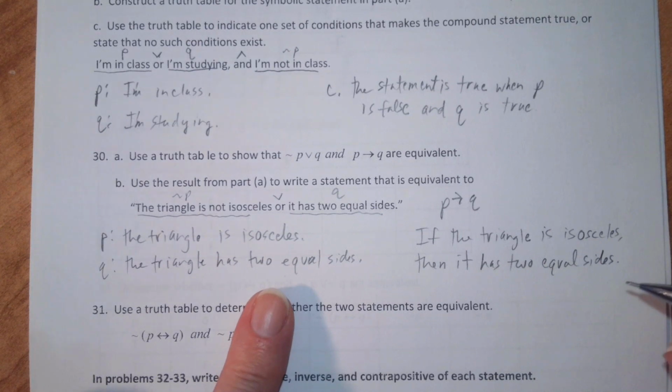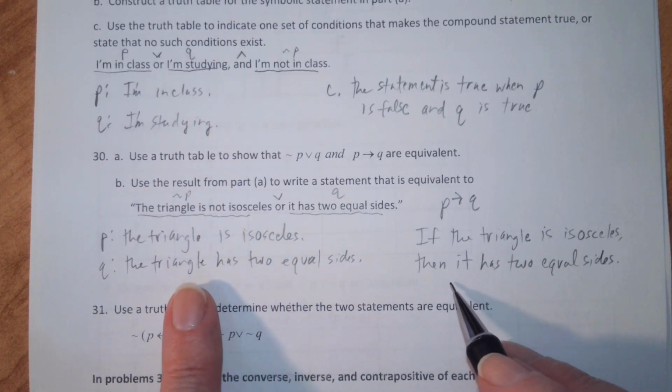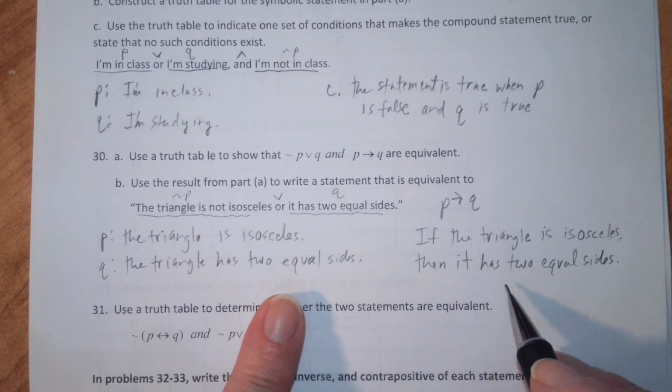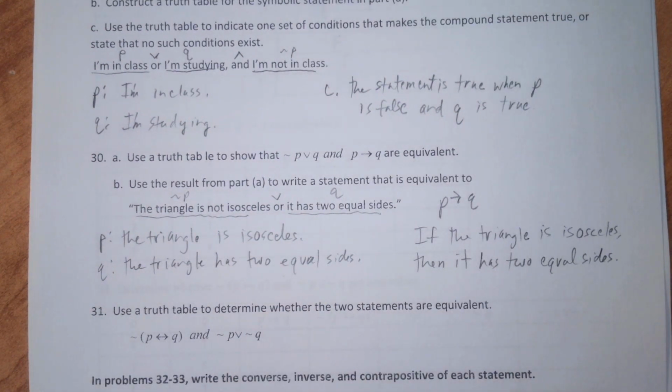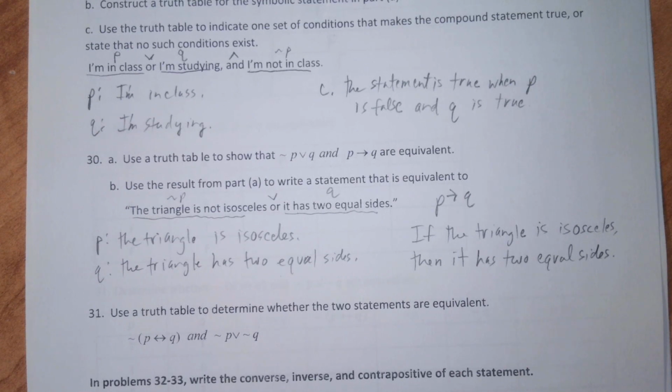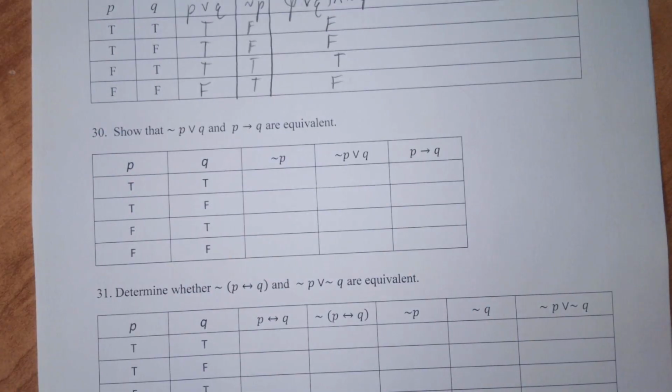Now the wording doesn't have to be exact. You could have said then the triangle has two equal sides. There's some variation just because of the English language and how we communicate or talk using English. So let's go back to the other sheet and we'll show that they're equivalent.